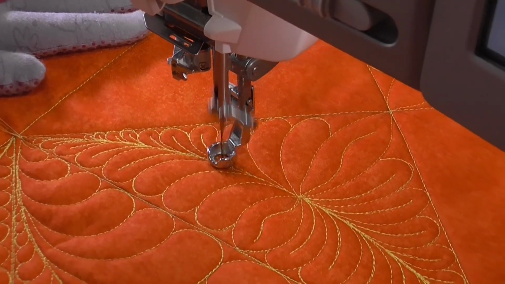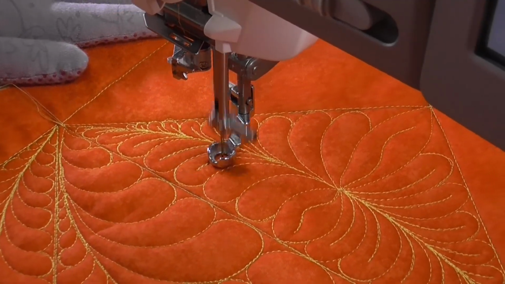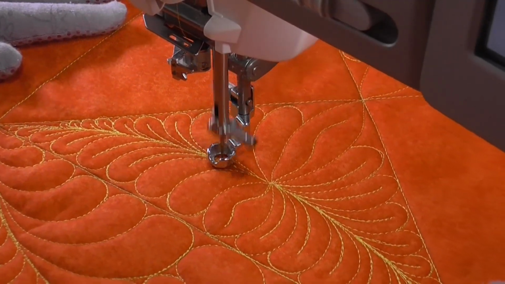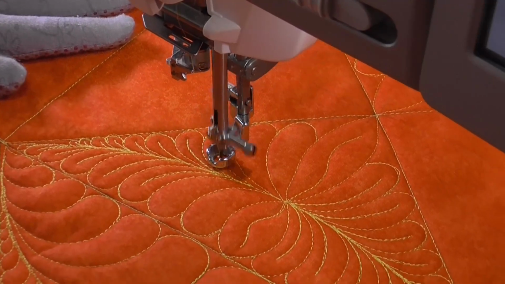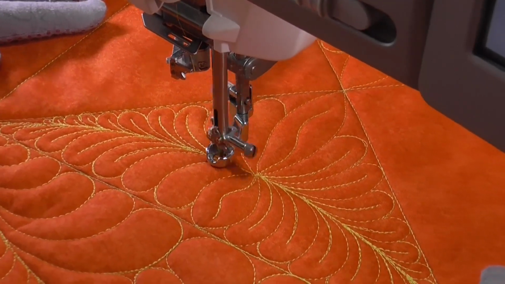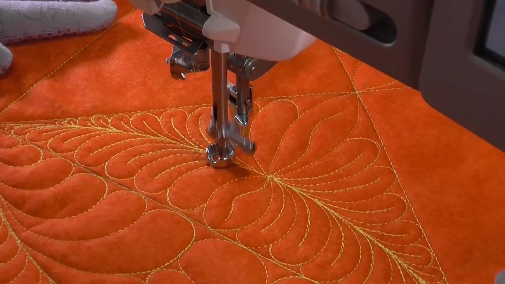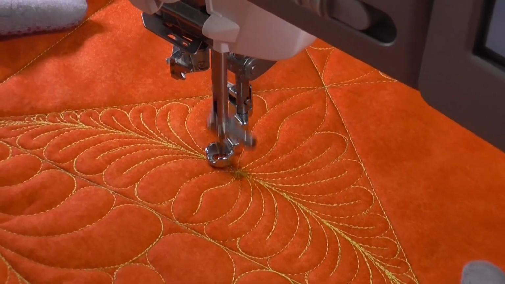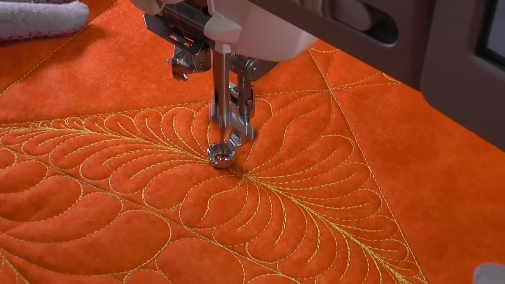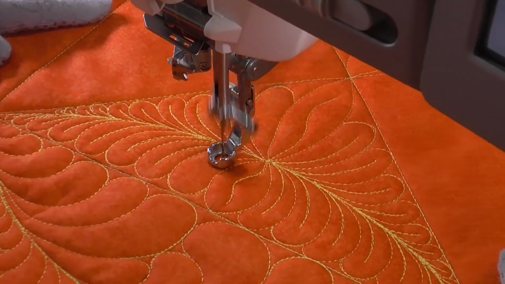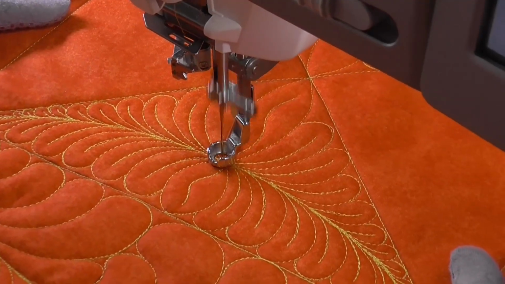Some of you like less dense quilting, some of you like a little bit more detail. I love the dense quilting, but I do not always have the time for it. And I'm also a very practical person, so for large project I will opt for less dense quilting so I have the project done.